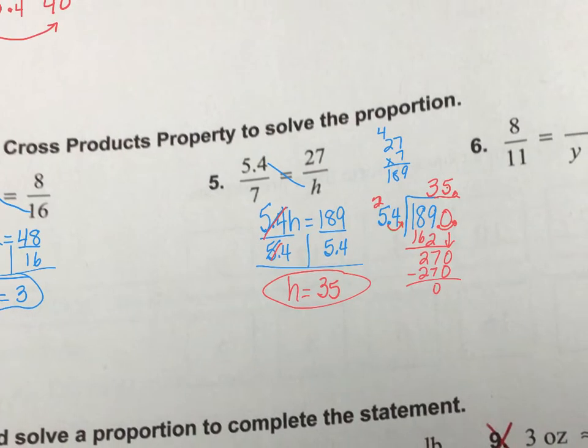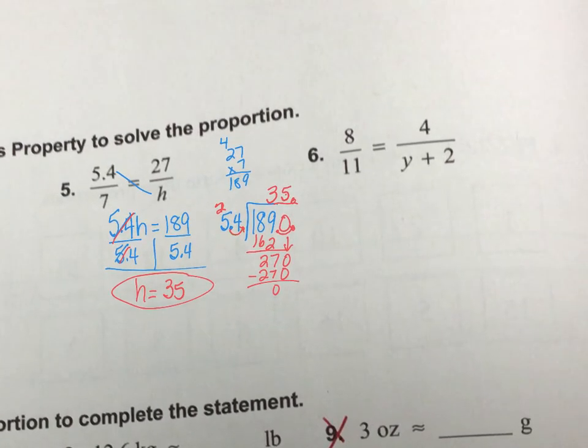Okay. Number 6. This is kind of interesting. Remember, when we have a numerator and denominator, it's one number. So what we have to do is show the reader that the bottom, the denominator, is one number. We put parentheses around it.